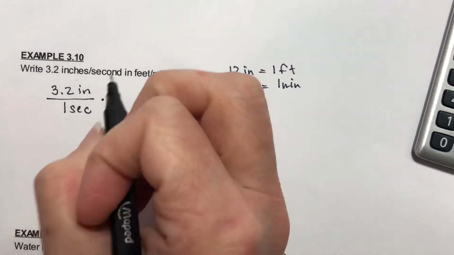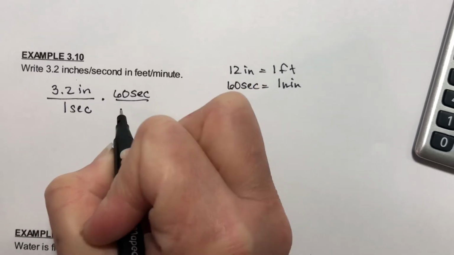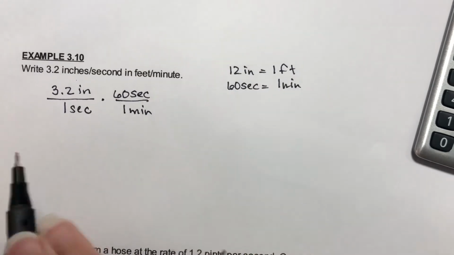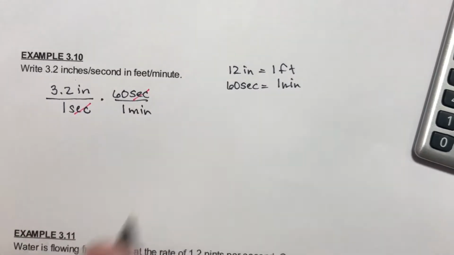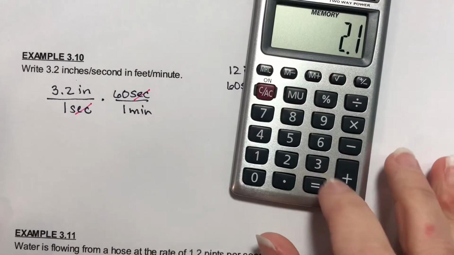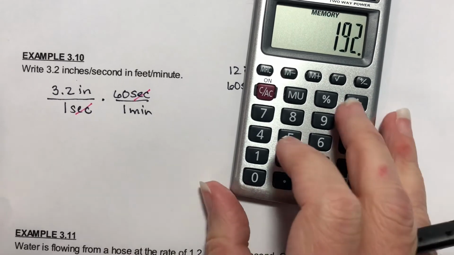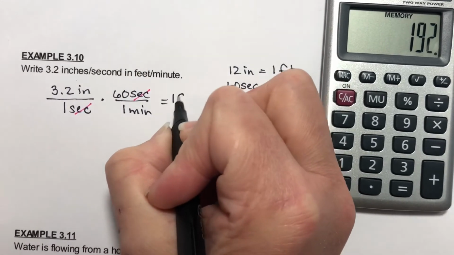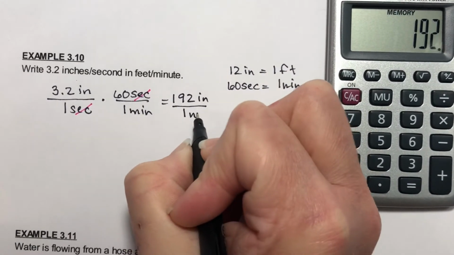There are 60 seconds in 1 minute. And I could have chosen either conversion first. It really doesn't make any difference. So the seconds cancel out. And I have 3.2 times 60, which gives me 192. That's 192 inches for 1 minute.